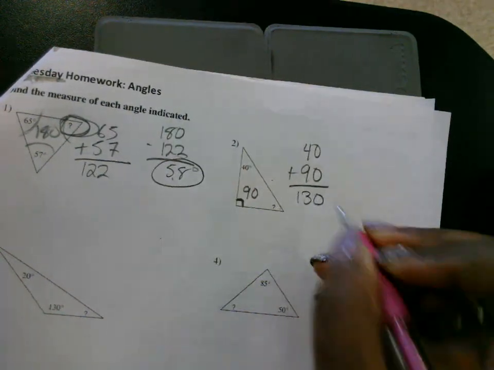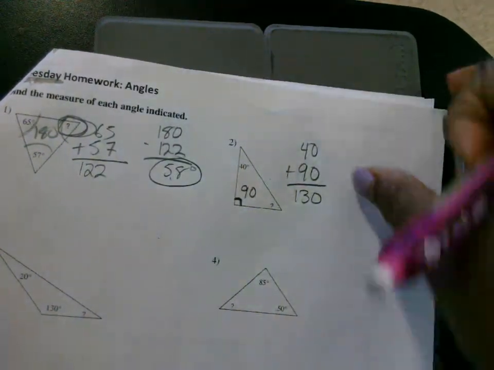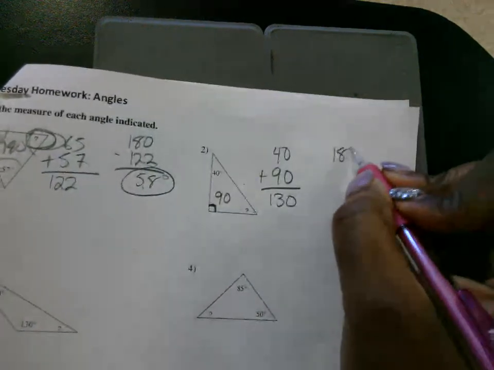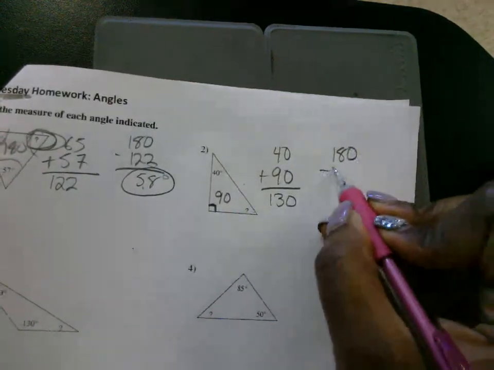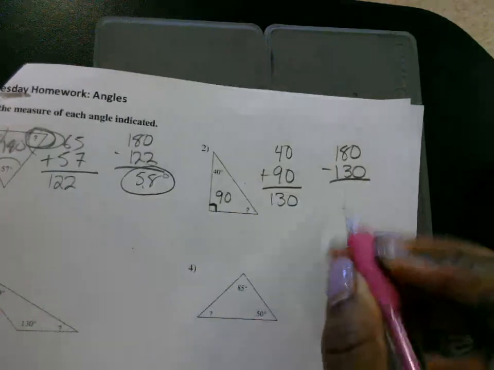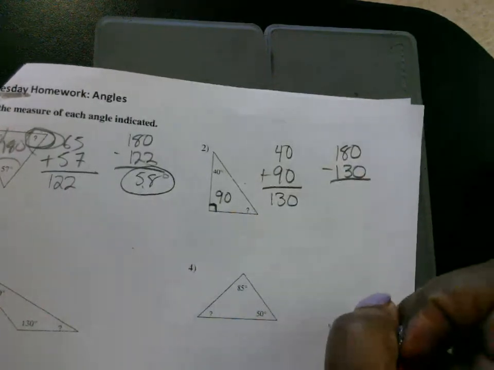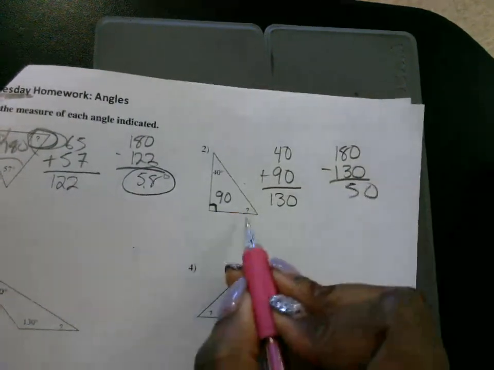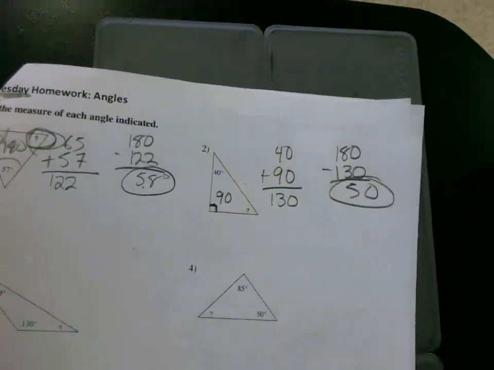Very good. So we're going to take the 130 and subtract it from 180. What's 180 minus 130? It is 50. So this here is 50 degrees.